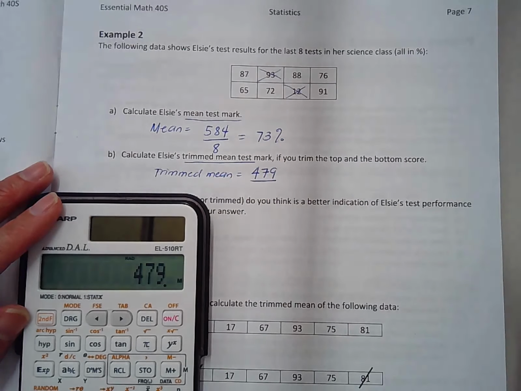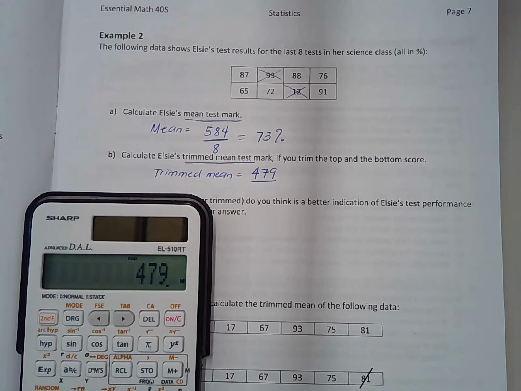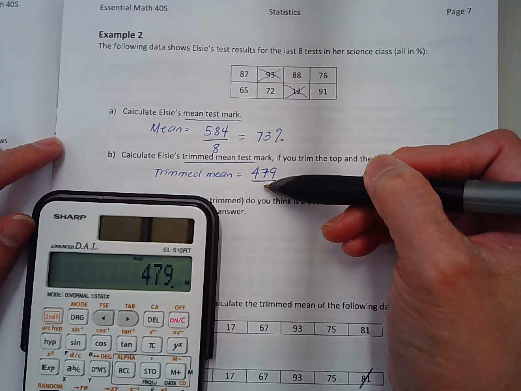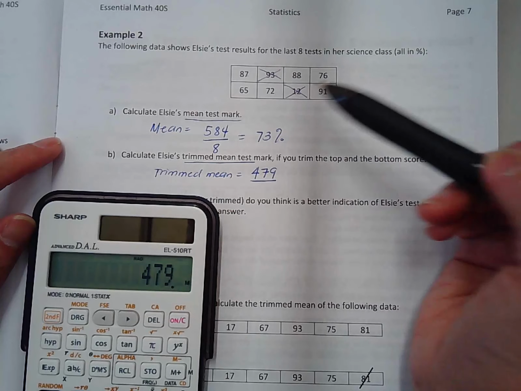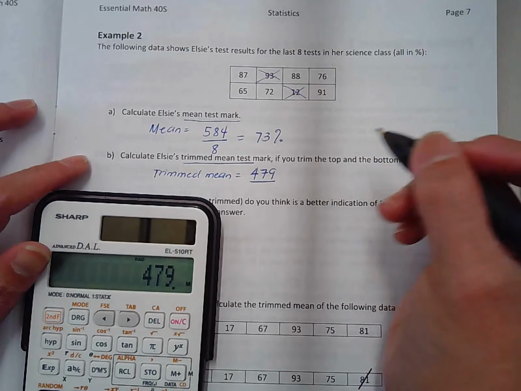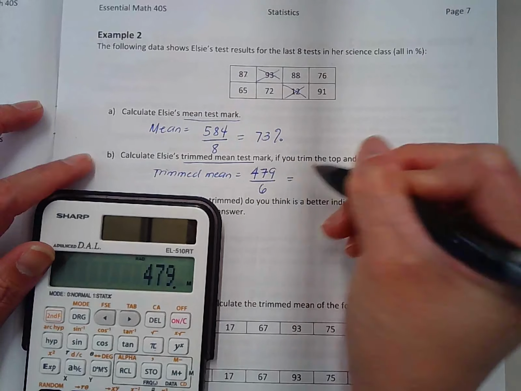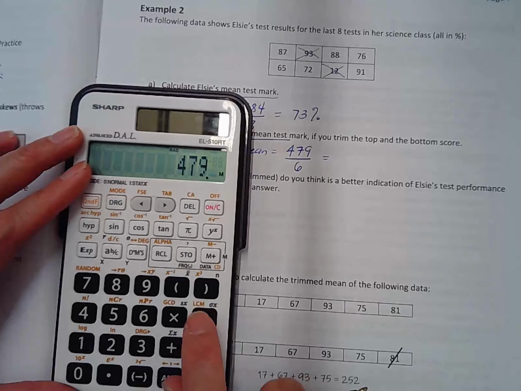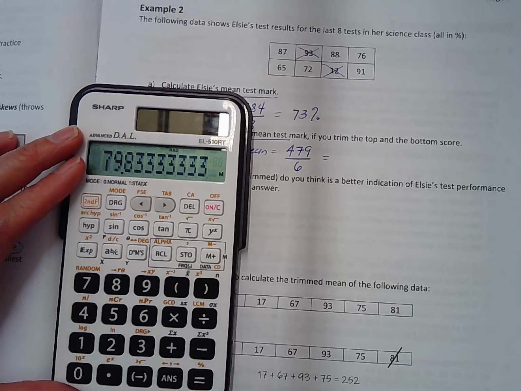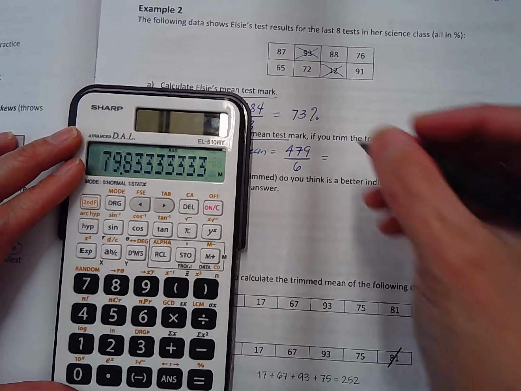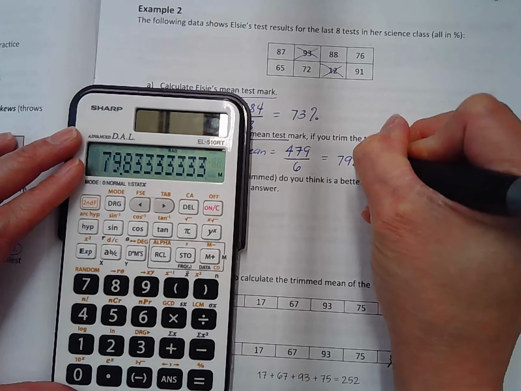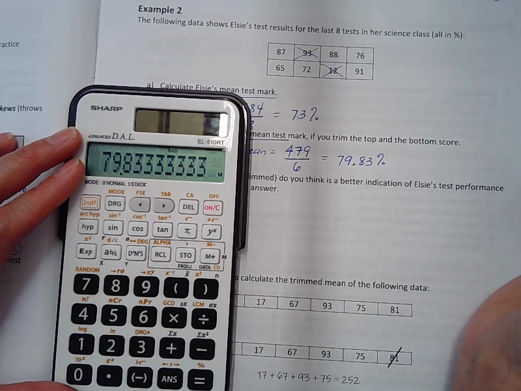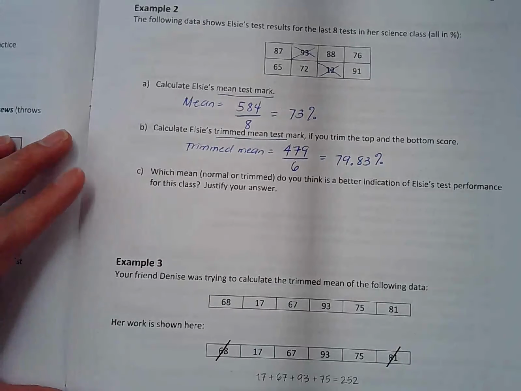It makes sense, it's a lower sum because I trimmed some numbers, right? But what am I going to divide by? It used to be 8, now I trimmed 2, so I'm going to have just 6. So 479 divided by 6, and my average is now 79.83%.